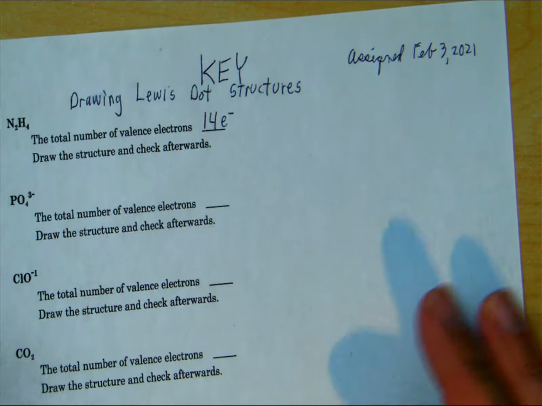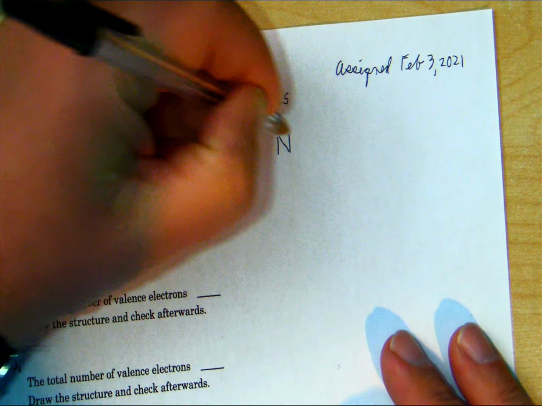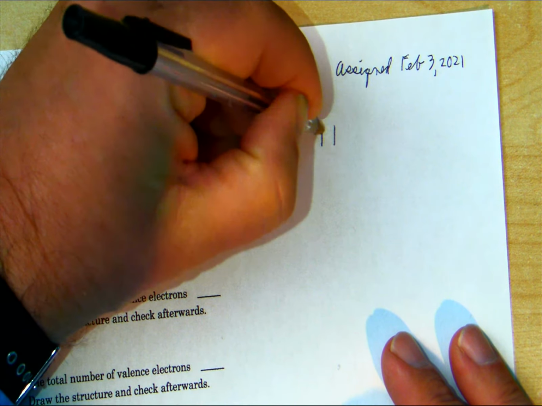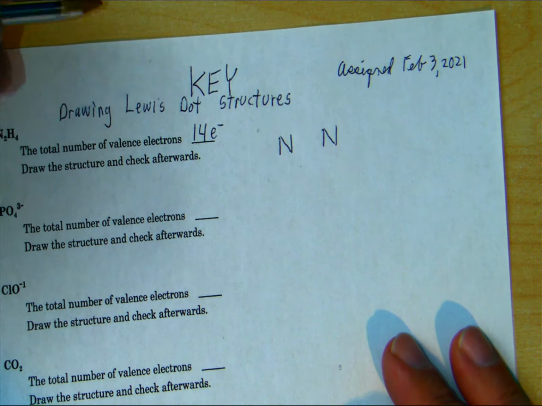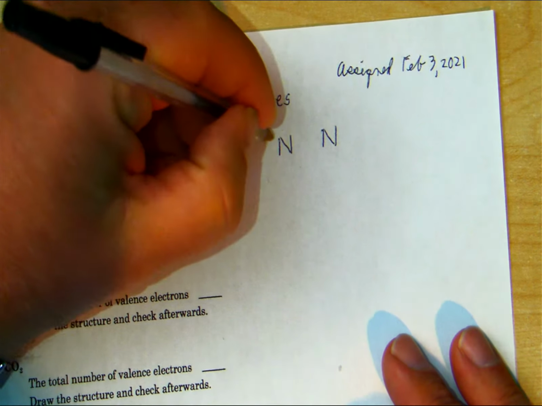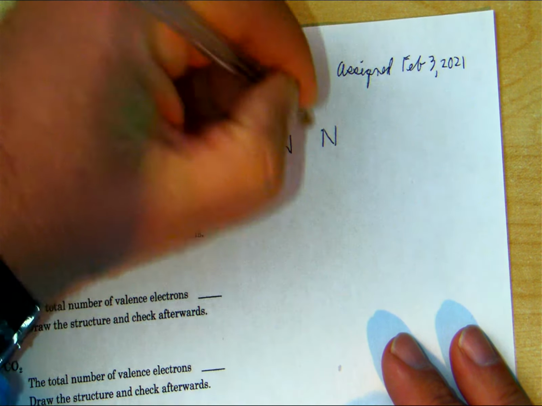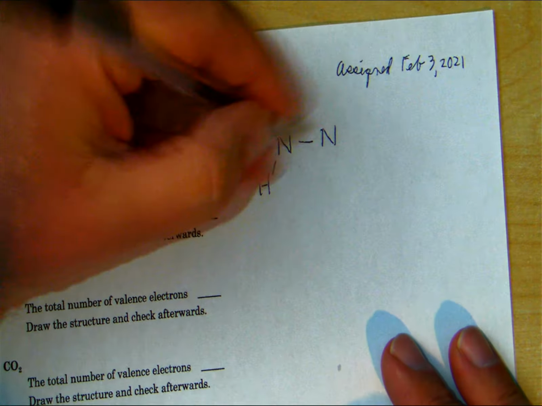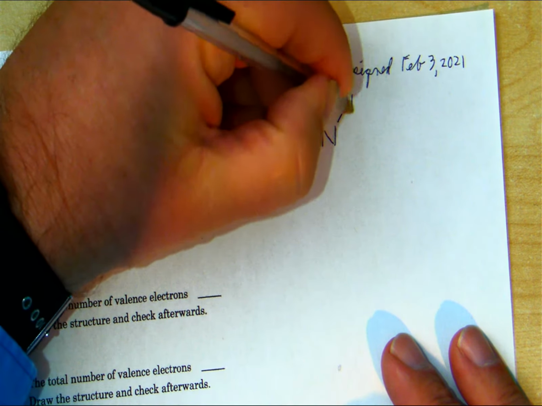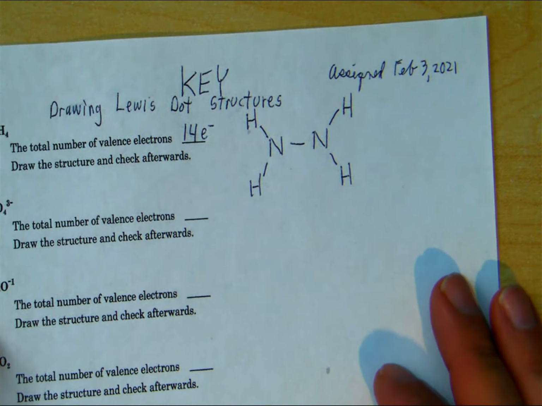Each hydrogen always has 1 valence electron, so the total is 14 electrons. And following some sort of rules, we should put the nitrogens in the center with the hydrogens attached to the nitrogens. So right away, I'm just going to write the hydrogens like this, put at least a single bond between the 2 nitrogens, and 2 hydrogens to each nitrogen.